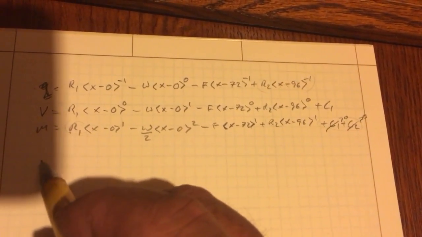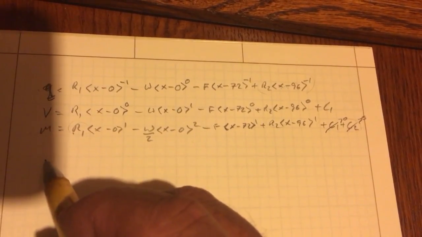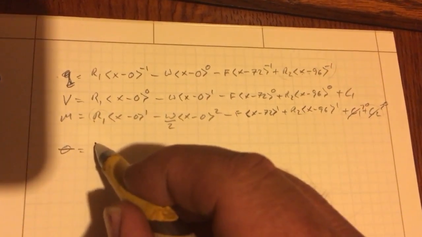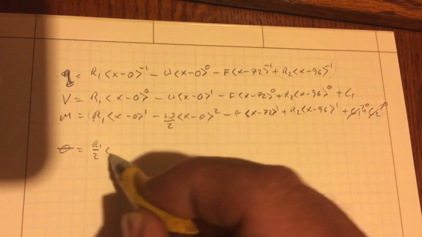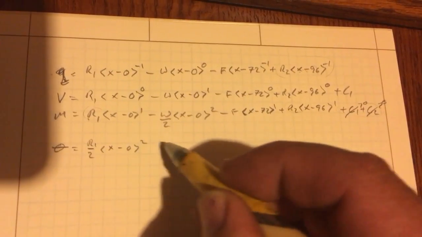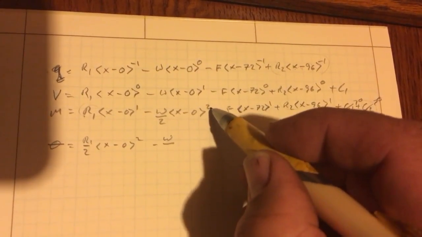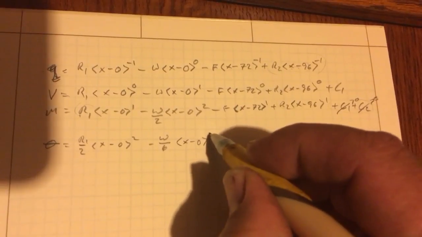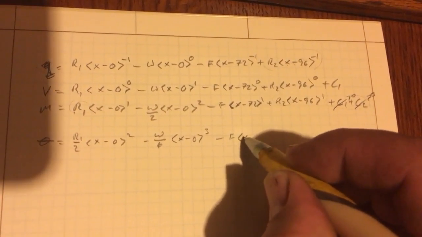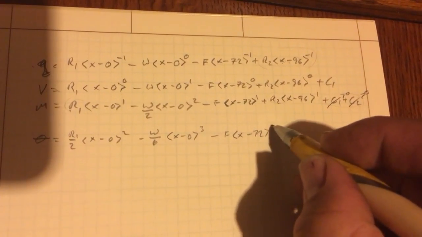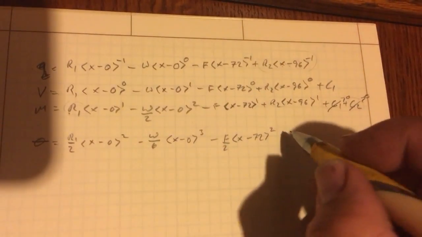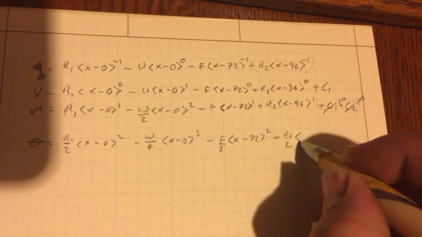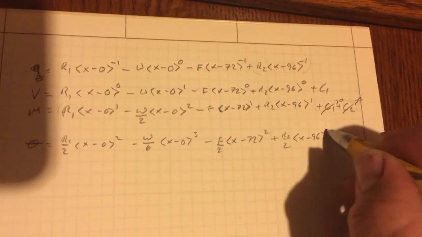Alright. Now we have our angle. So theta equals, now we're getting into R1 divided by 2, x minus 0 to the 2, minus W over 2, so this will go to 3, so this will have to go to 6, x minus 0 to the 3, minus F x minus 72 to the 2, so this gets divided by 2, and then R2 divided by 2, x minus 96 to the 2.